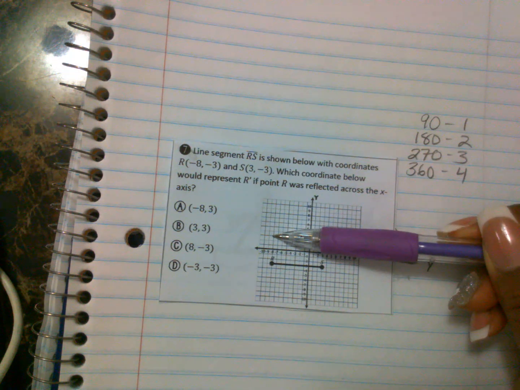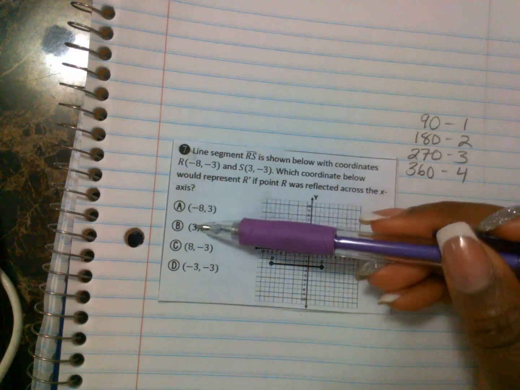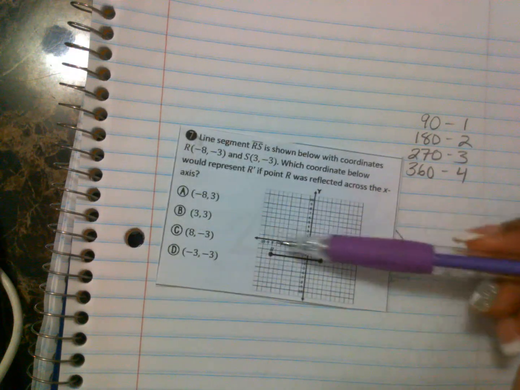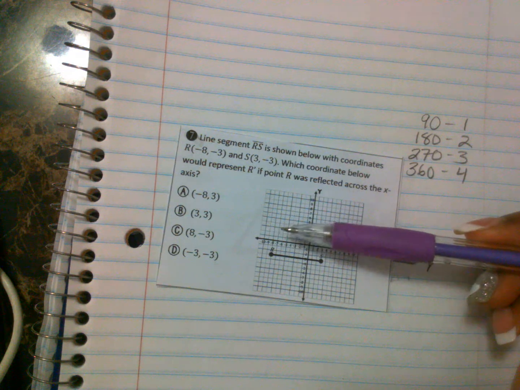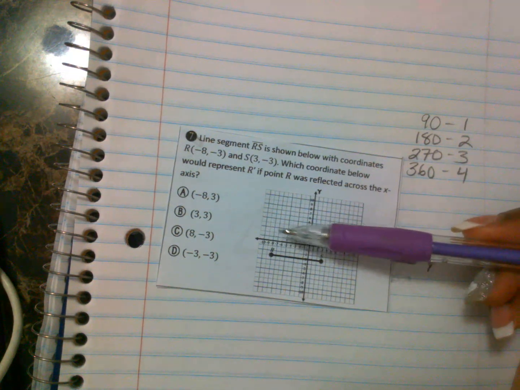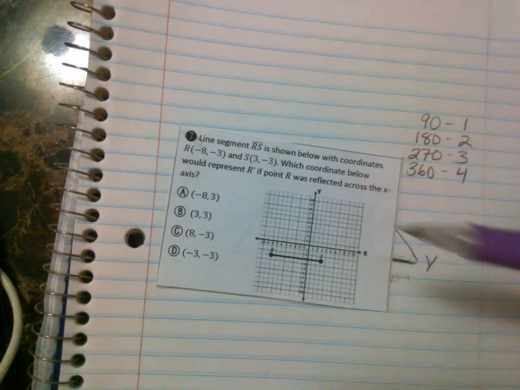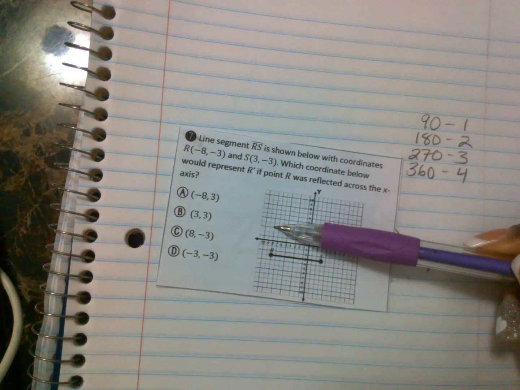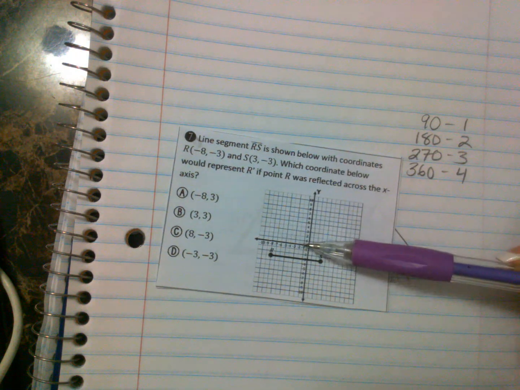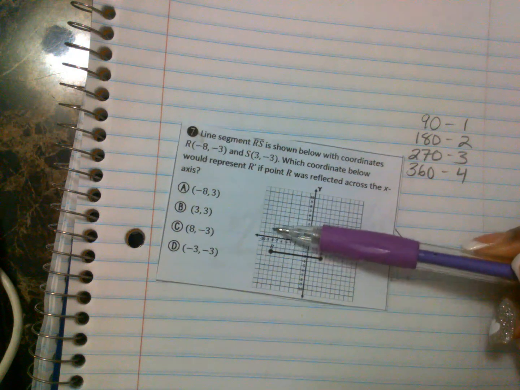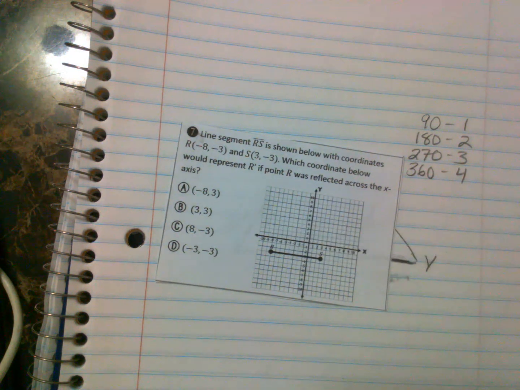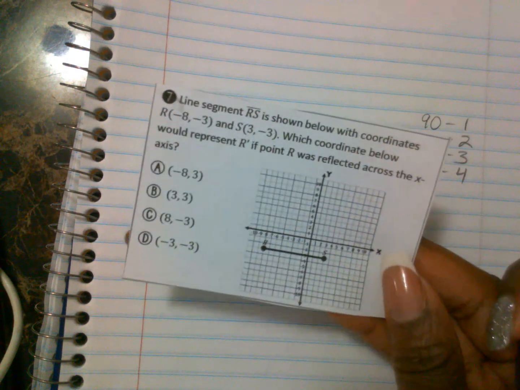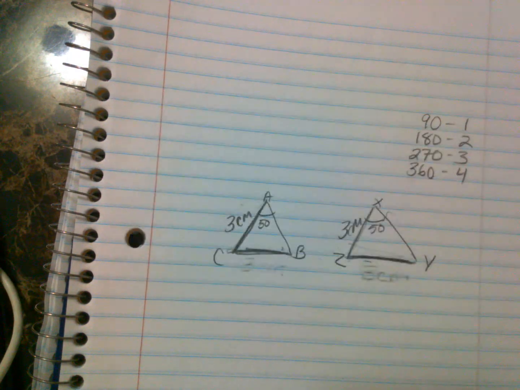You're still going to go over -8, so -8 is still your X, but this time Y is going to be +3. So your answer here is A. Because when it flips, it's going to go right up here. So you're going -8 and up 3. That's your answer for number 7, A.